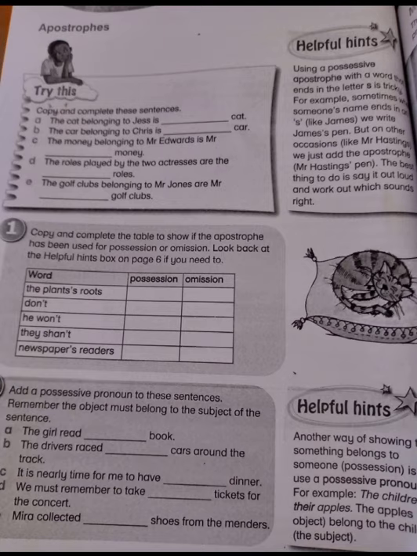Now, let's go to page 58, as you can see on the picture. Page 58 is saying that using a possessive apostrophe with a word that ends in the letter S is tricky. When they say it's tricky, they mean it's quite difficult or can cause some problems. But how does it cause problems? Well, sometimes the name of the person can end with an S, as they have written there.